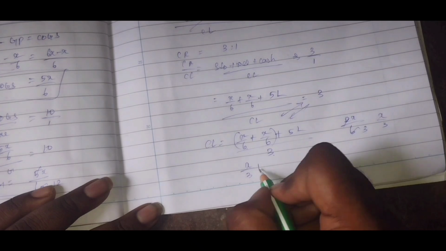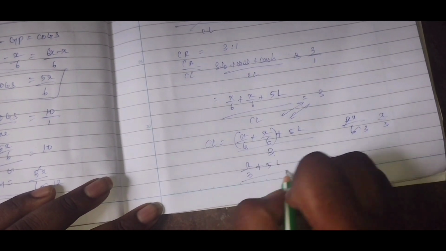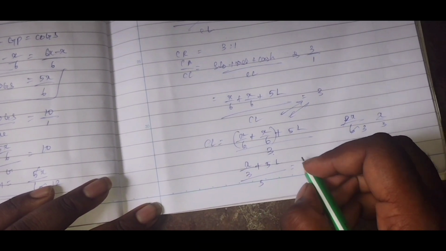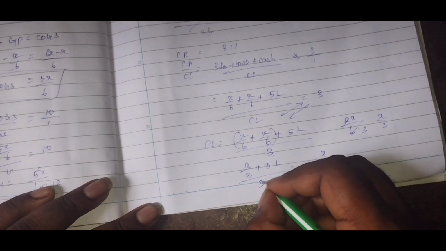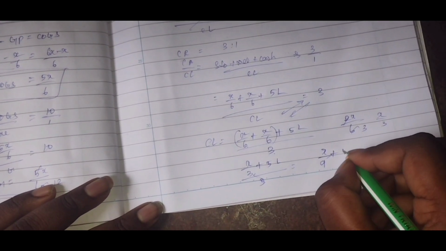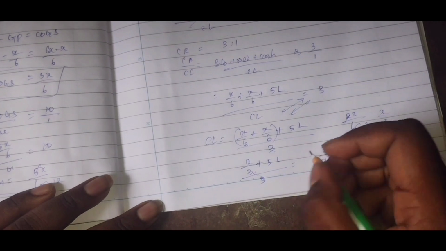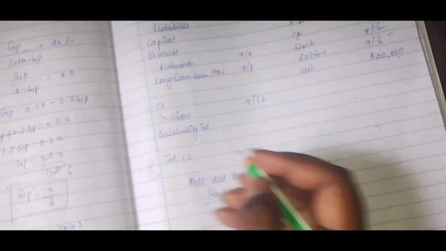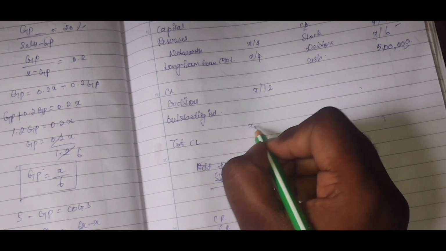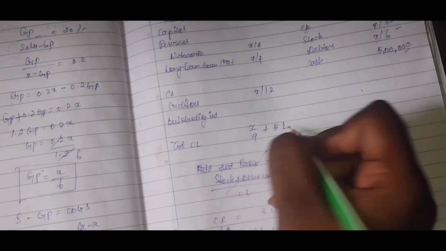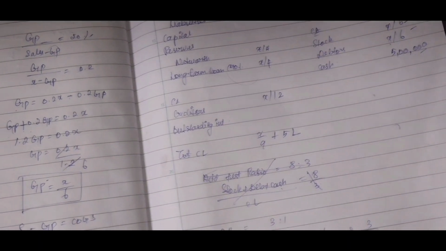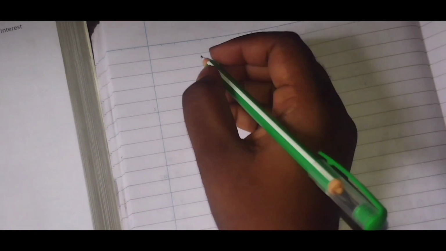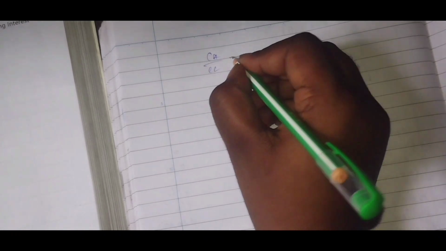x by 3 plus 5 lakh, by 3, which is nothing but x by 9, when we multiply 3 into 3, 9, and 5 lakh by 3, which is the current liability. We just found out the current liability, which is x by 9 plus 5 lakh by 3. And then with the help of the current asset by current liability formula, current asset by current liability is equal to 3.